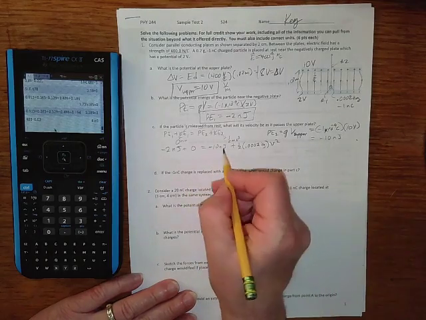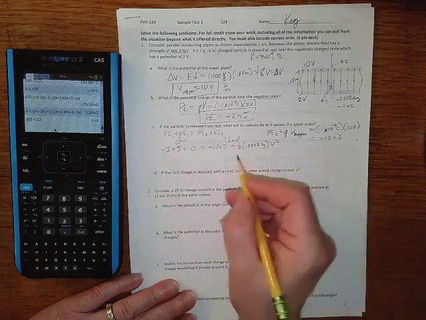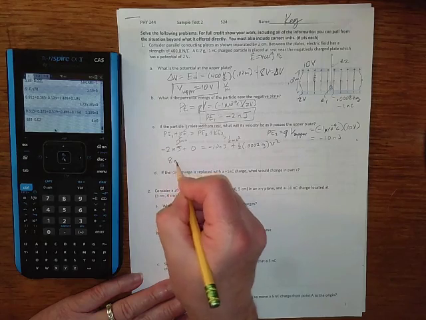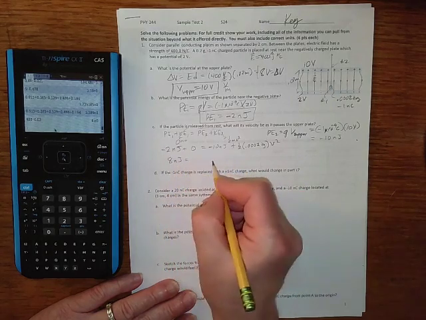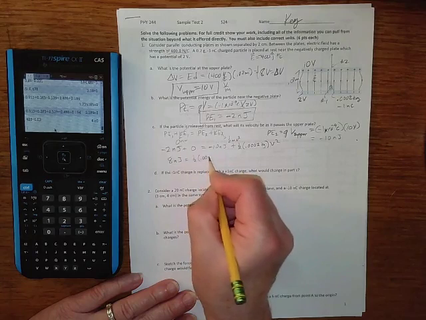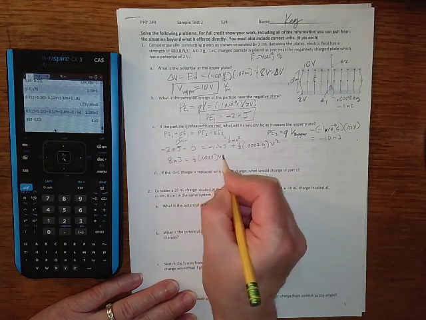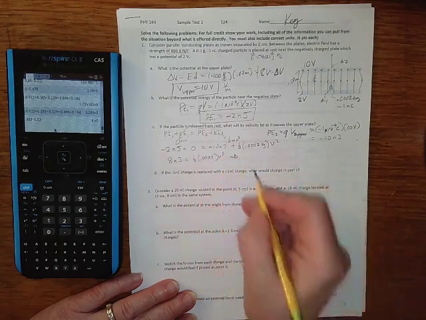Right, so add 10 nanojoules to both sides, we're going to get 8 nanojoules equals 1/2 times 0.0002 V squared. Let's just solve for V here.